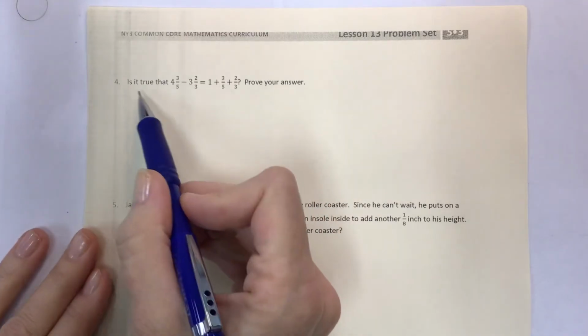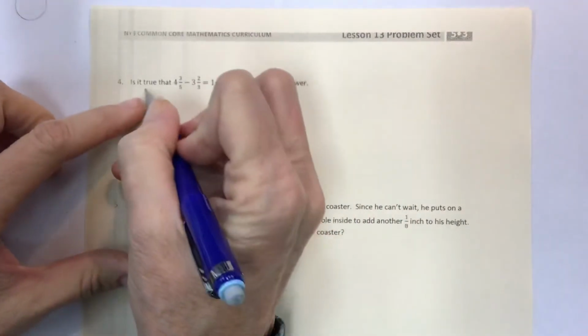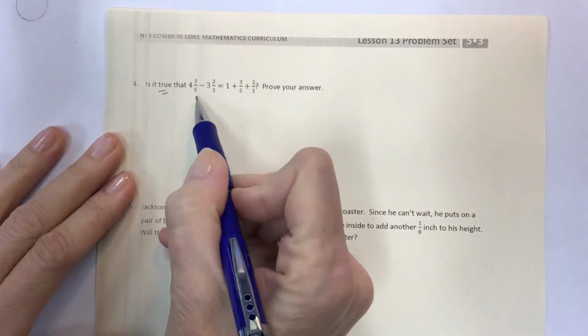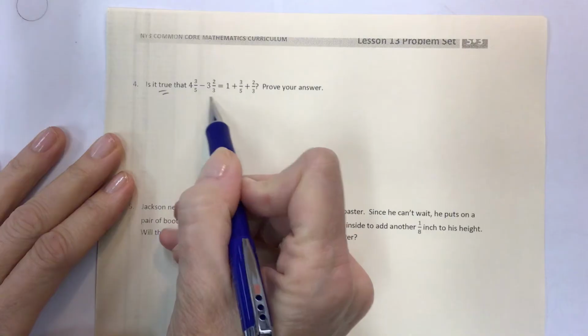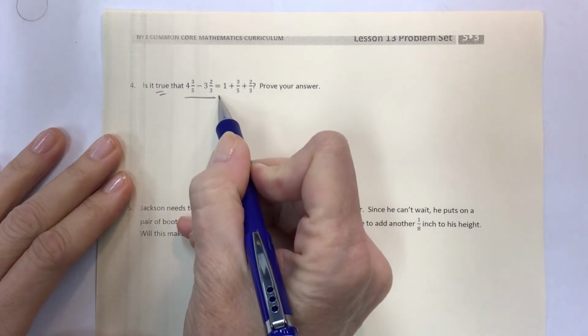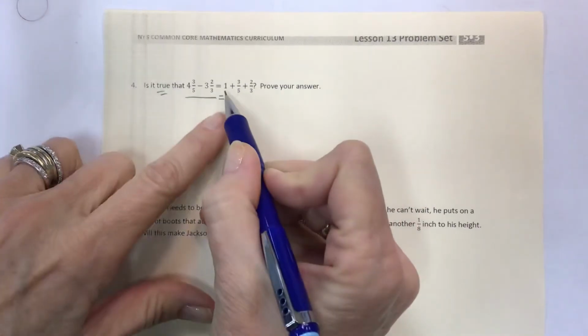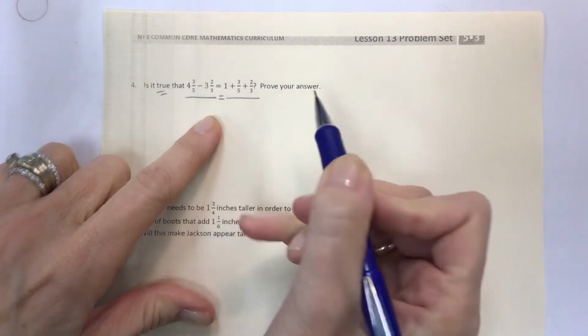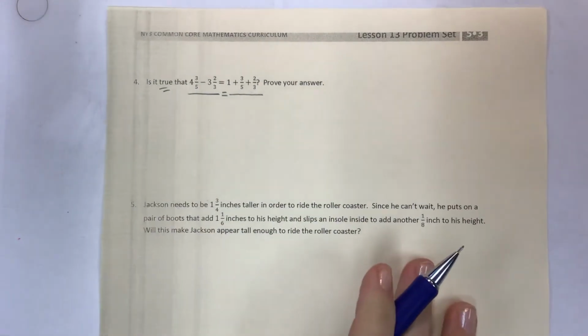So let's do this one. Is it true that, and again, here's the is it true. This is kind of more like what we were just doing. That 4 and 3/5 minus 3 and 2/3, so this is the whole side of this equation, is equal to 1 plus 3/5 plus 2/3. So everything on this. And it says prove your answer.